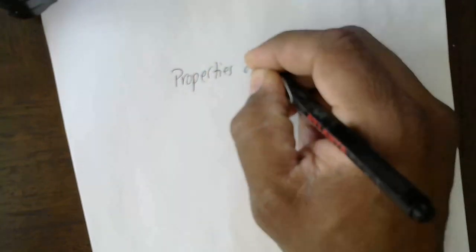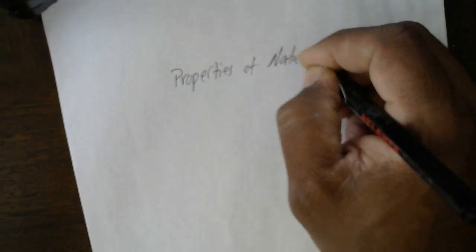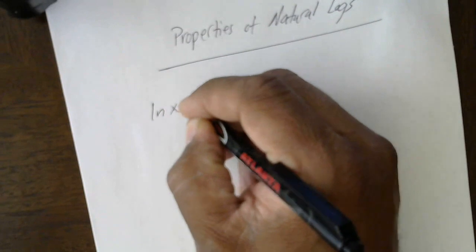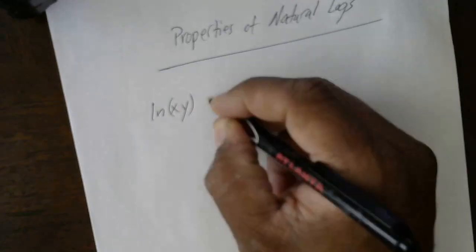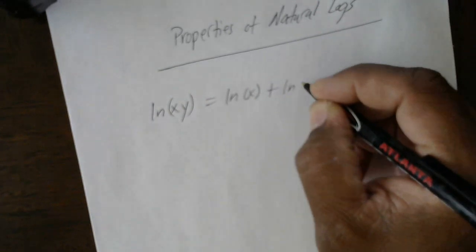So here are the properties for natural logs. And you'll notice they're quite the same as the properties for the logarithms. So natural log of x times y, that equals ln x plus ln y.